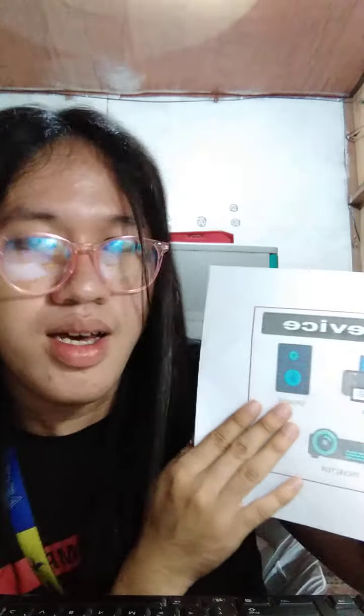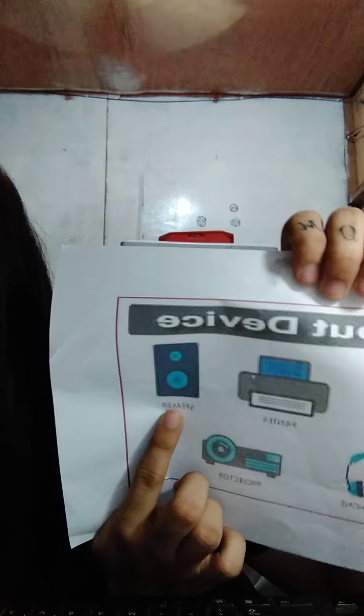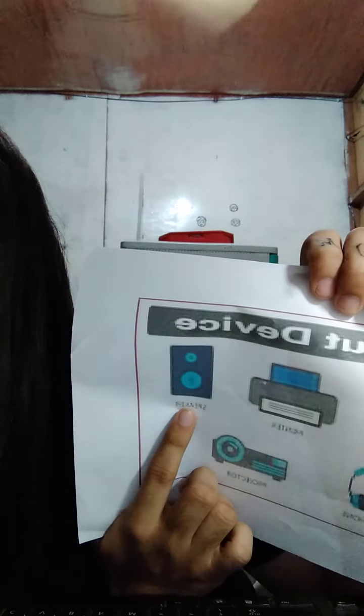So the next is the speaker. The speaker is one of the most common output devices used with computer systems. Speakers receive audio input from a device such as a computer or an audio receiver. So next is a headphone. Headphones are connected to a computer, laptop, smartphone, or etc. They receive information outputted from the computer. This means headphones are output devices.